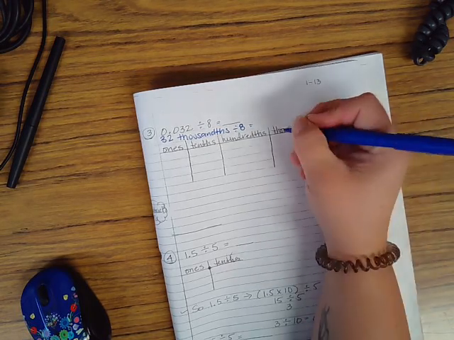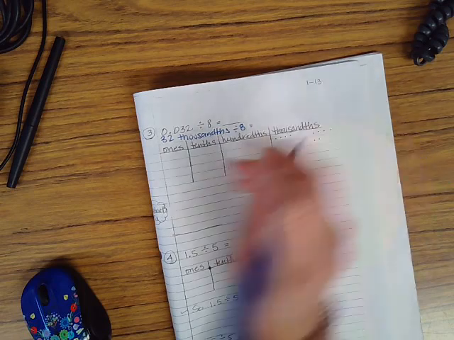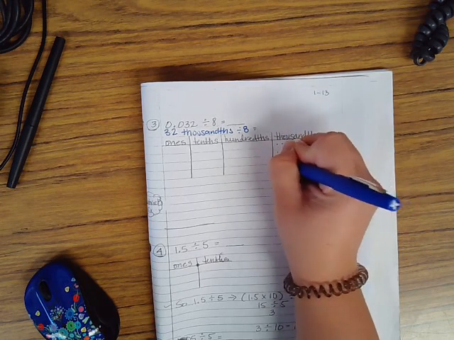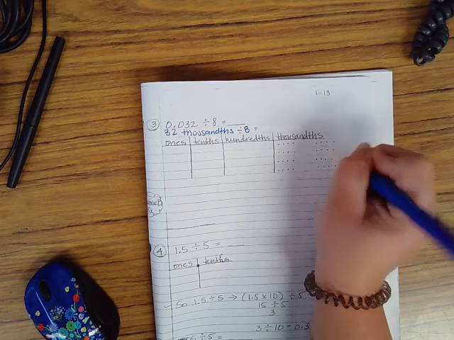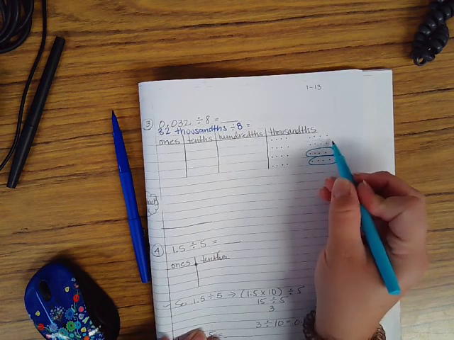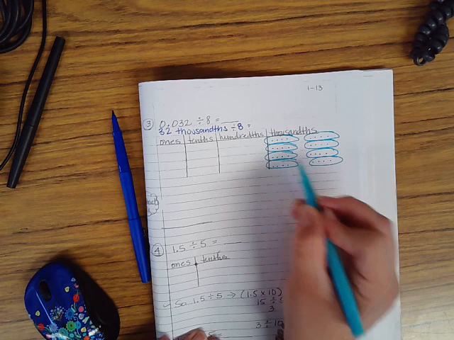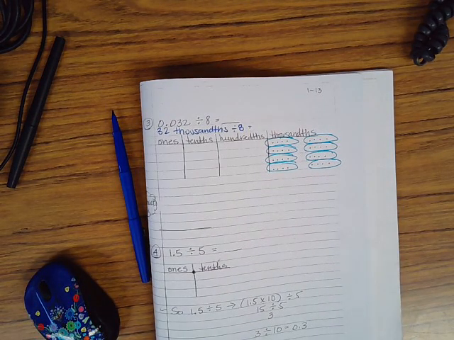4 in each group. All right, 1, 2, 3, 4. 1, 2, 3. All righty. We're making 8 groups of 4. So now we can see that in each group it is 4 thousandths.